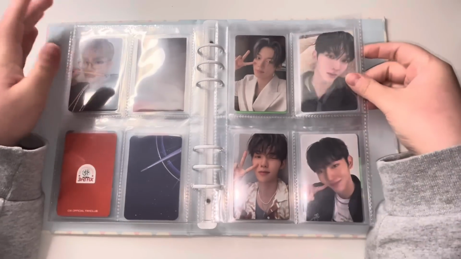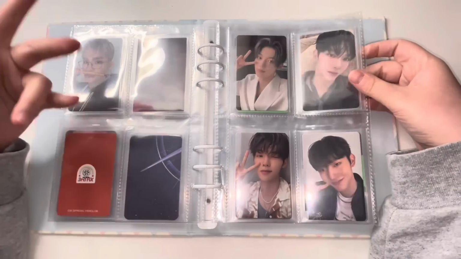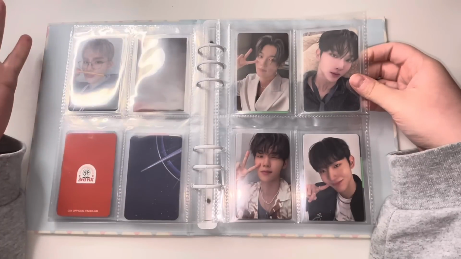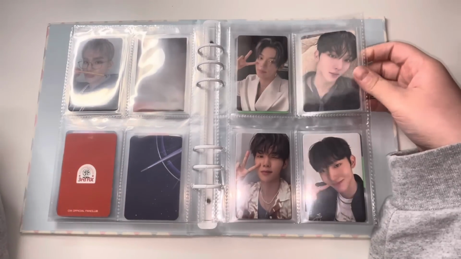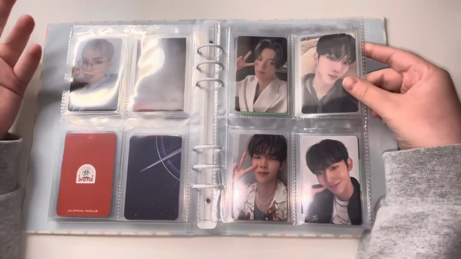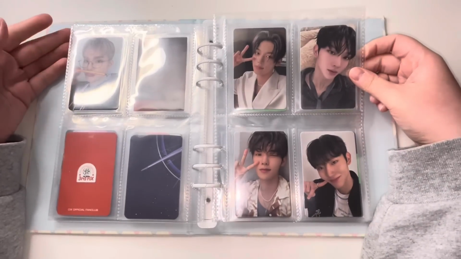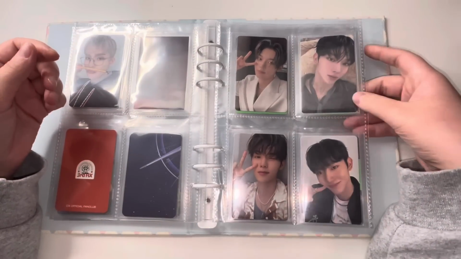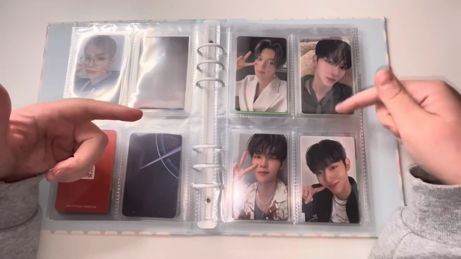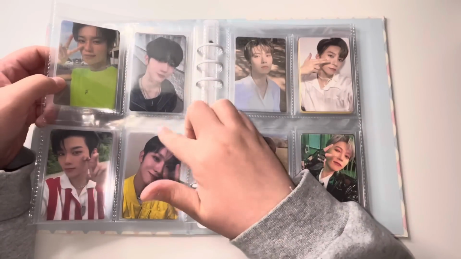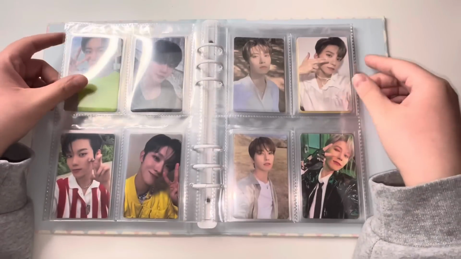Okay, and then we have Evnne, or Even. People have pronounced it differently. I heard the official name is called Even, but it's spelt like Evnne. I don't know if that's correct, but I've been calling it Even. So far it's like a full collection because this is their 2 main versions and their Digipack and Digipack pre-order card. So 1 full page.